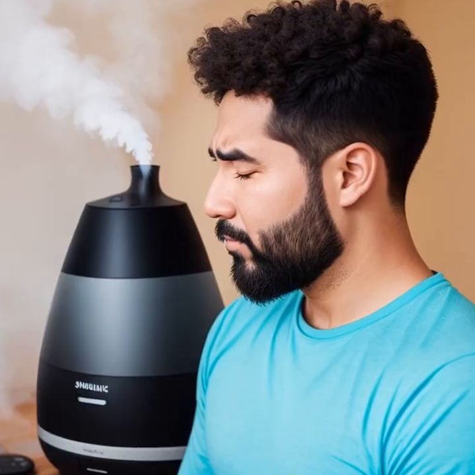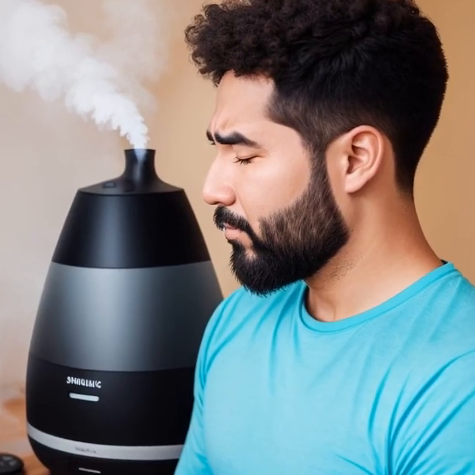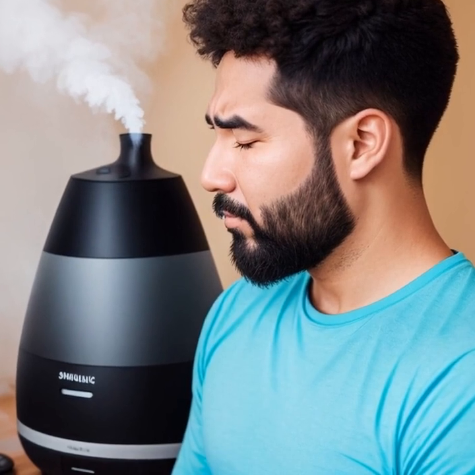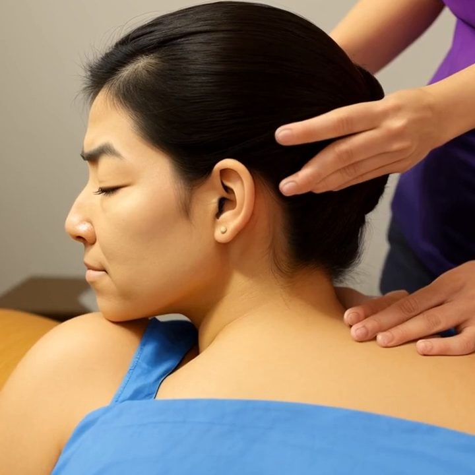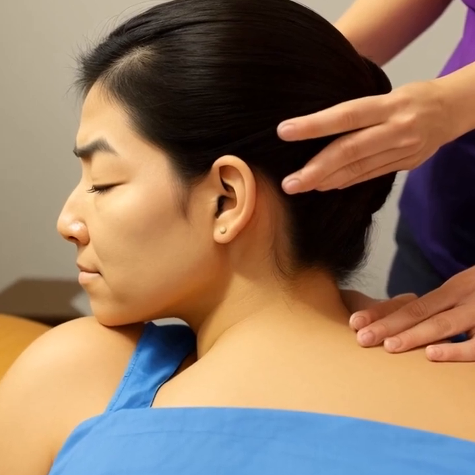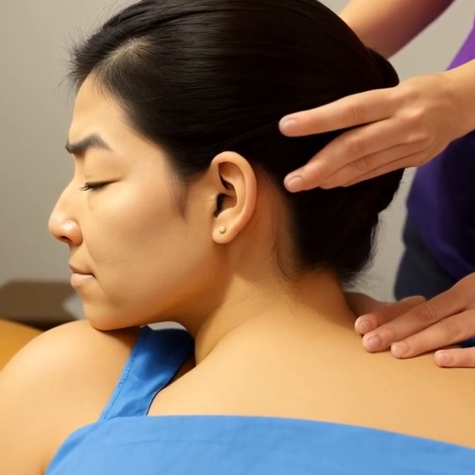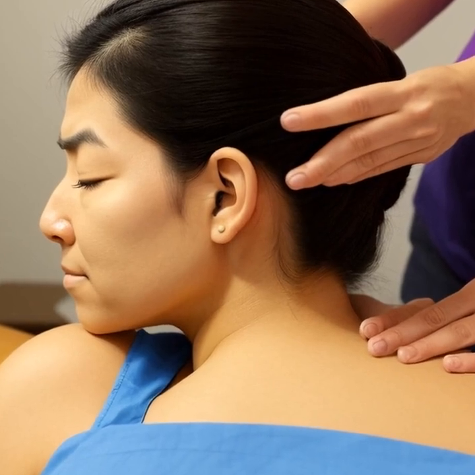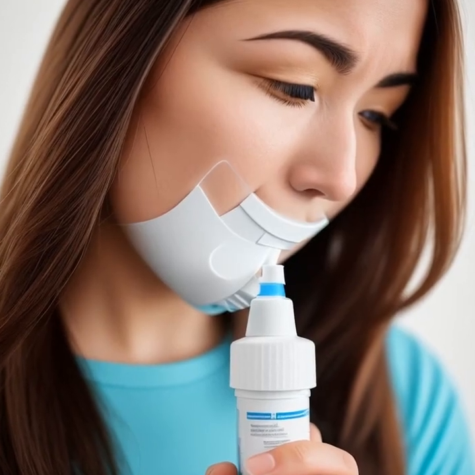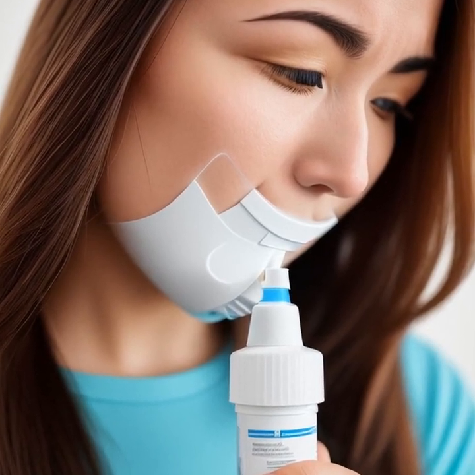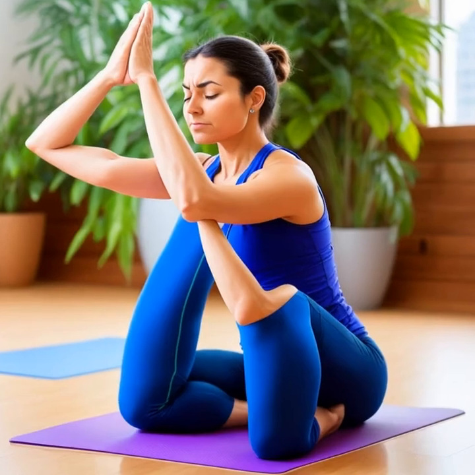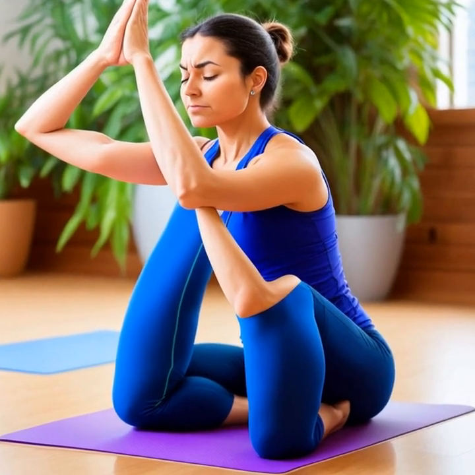Nasal irrigation is another treatment option that can provide relief from sinusitis symptoms. This involves using a saline solution to flush out mucus and debris from your nasal passages. You can use a bulb syringe, a neti pot, or a specially designed squeeze bottle for this purpose. Nasal irrigation can help reduce congestion, improve breathing, and decrease inflammation.